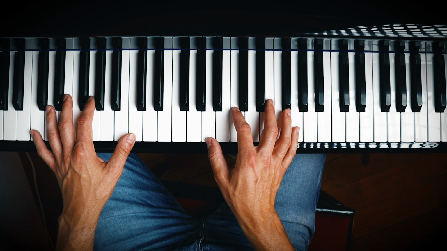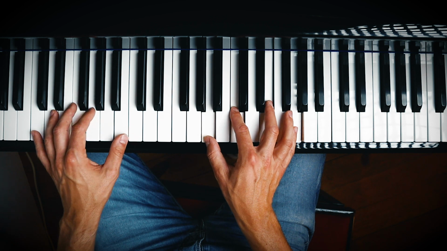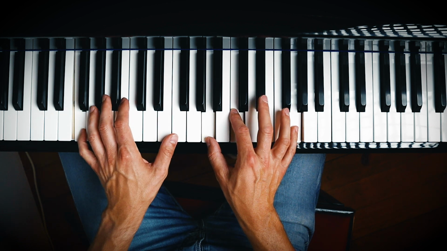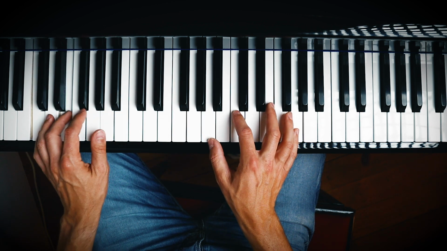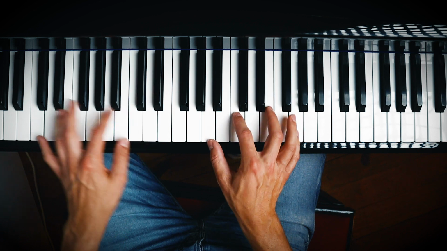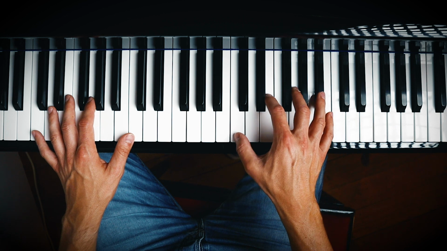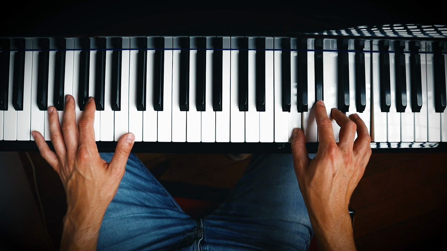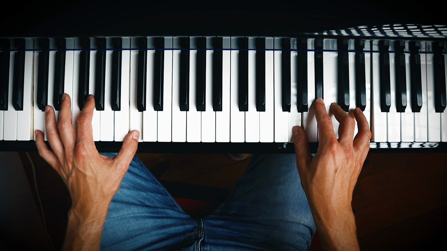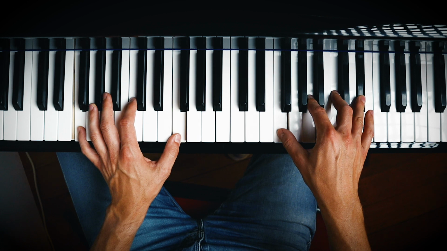Here another example with C6, the third inversion, to F7, just half step down with the third, so you're here on the 7. Here another example from C7 second inversion, which is this, to F7. You see, B flat and E, half step down, then you are on F7.